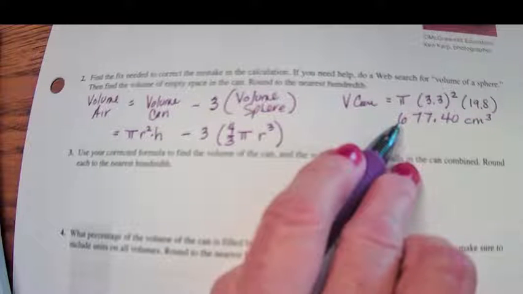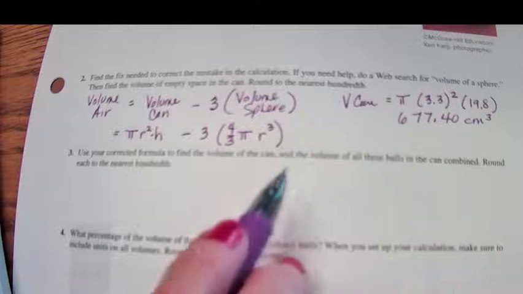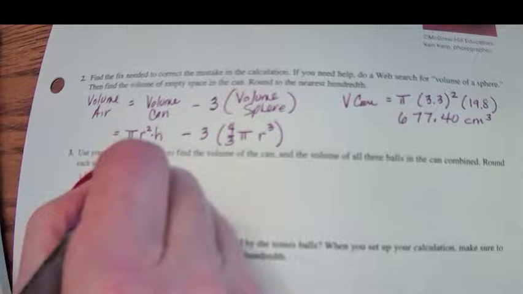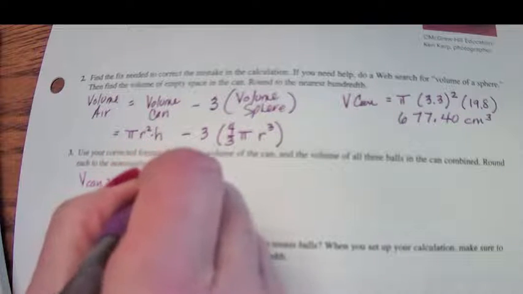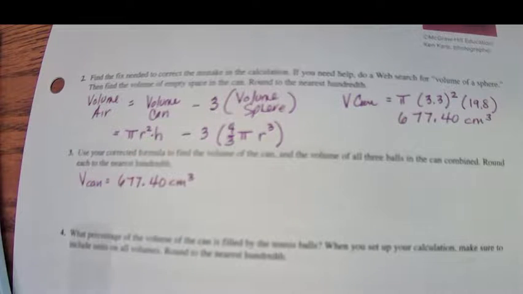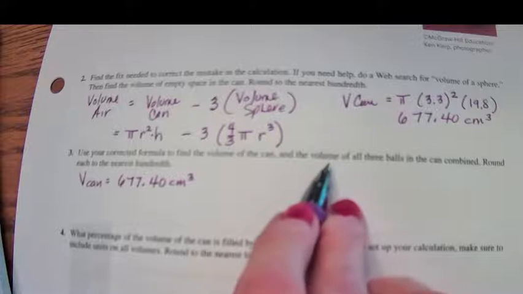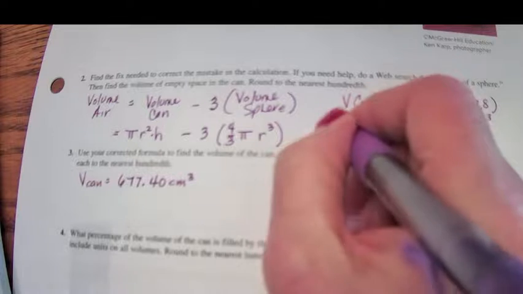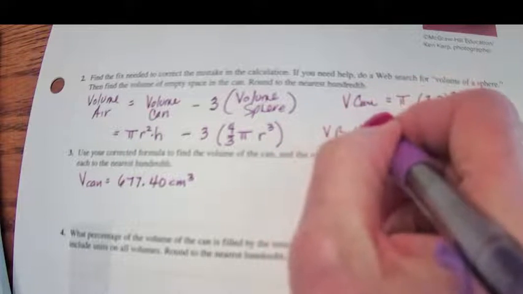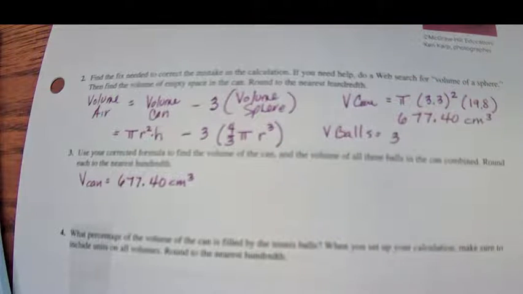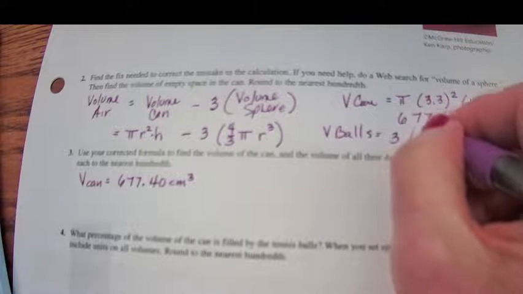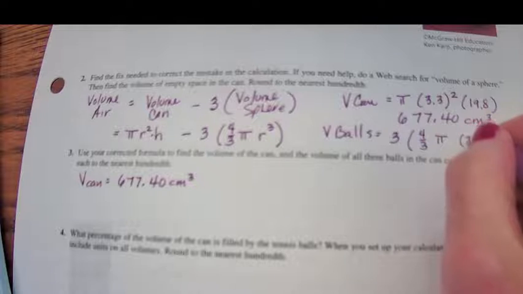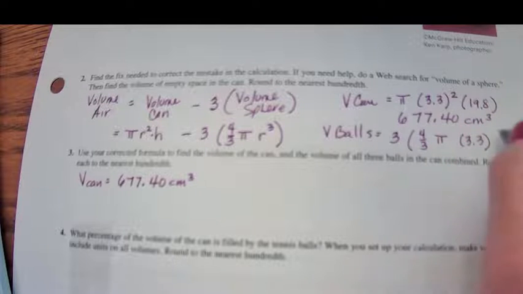They ask us this in two different places here, so we'll put it in two different places. Now let's find the volume of the balls. There are 3 of them, so we're going to multiply by 3. 4/3 pi times the radius cubed.